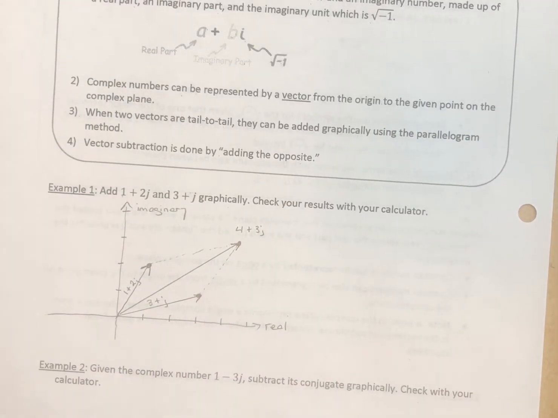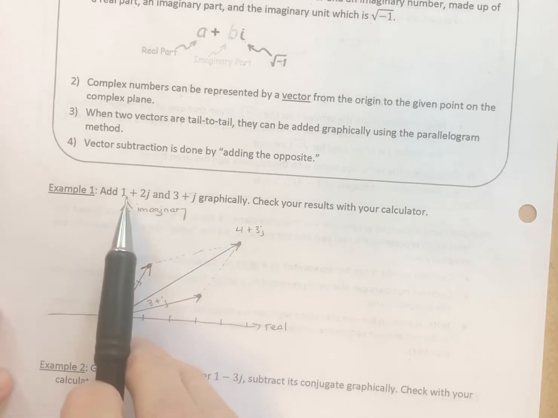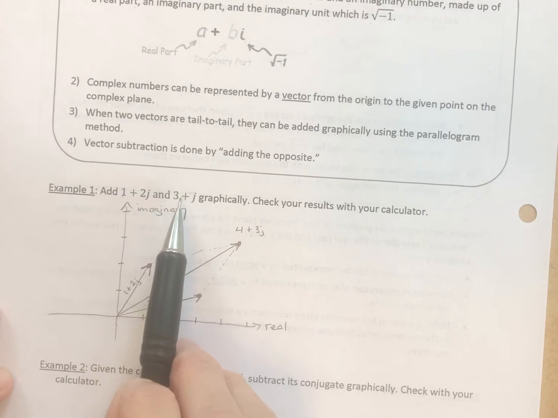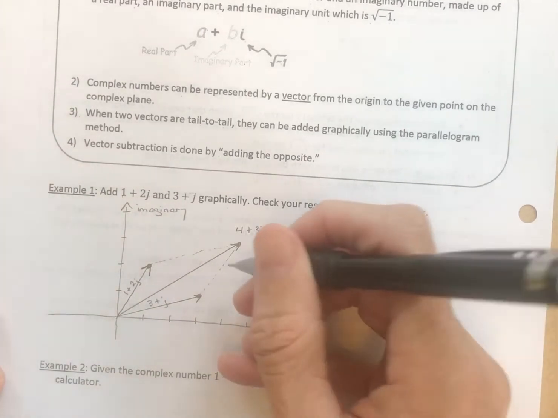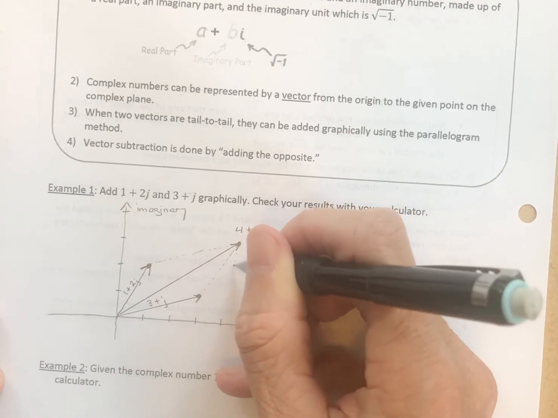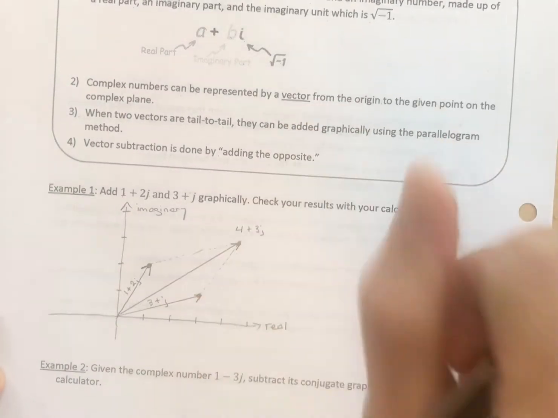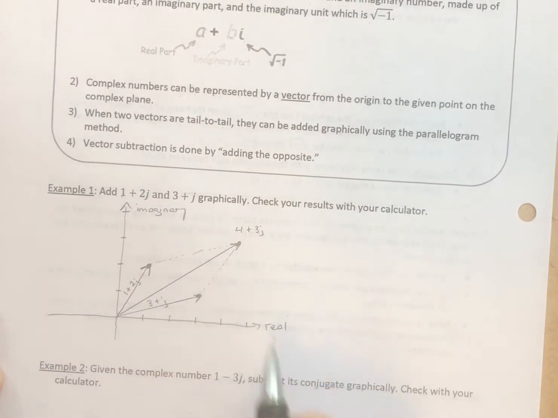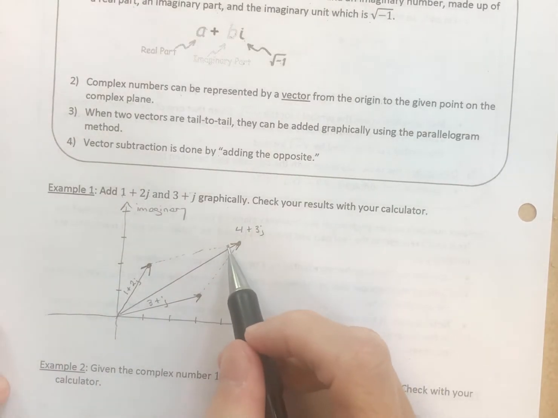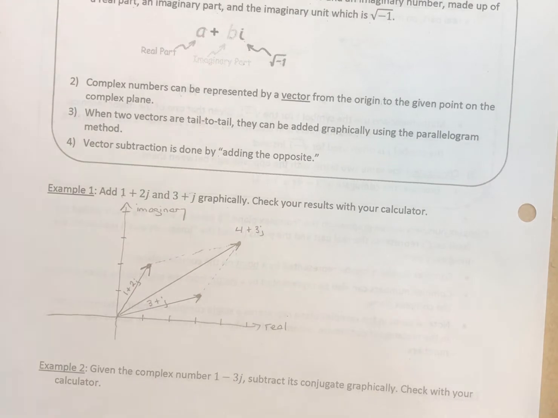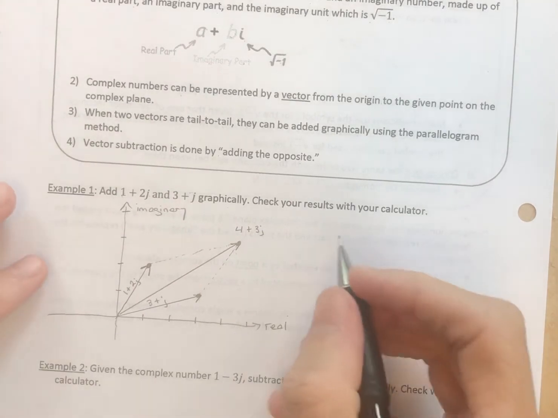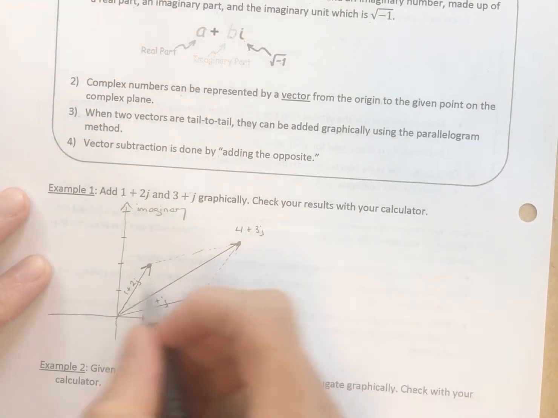So the sum of the two complex numbers 1 plus 2j and 3 plus j is 4 plus 3j. Again, I got a little bit off, but to do it with some precision, this probably should be a little bit shorter. That might be a bit better. But anyways, you get the idea. Let's do this with our calculator. Okay, so that's graphically doing it.